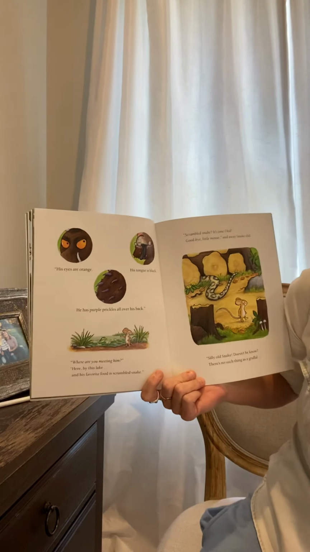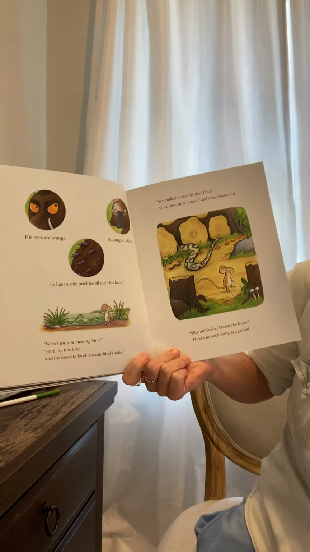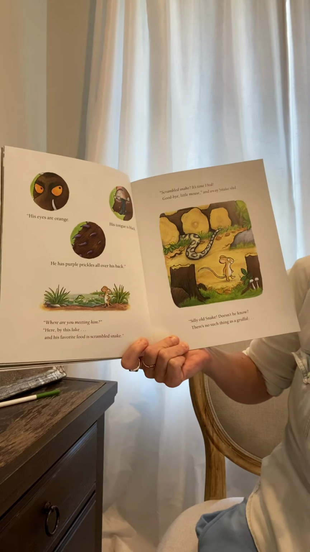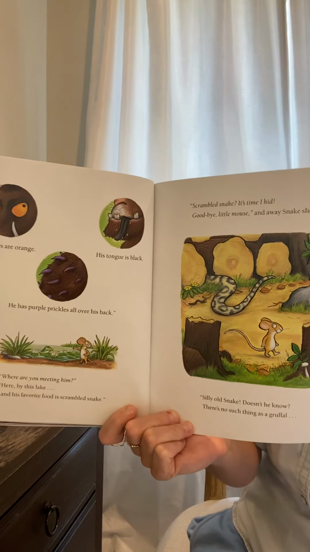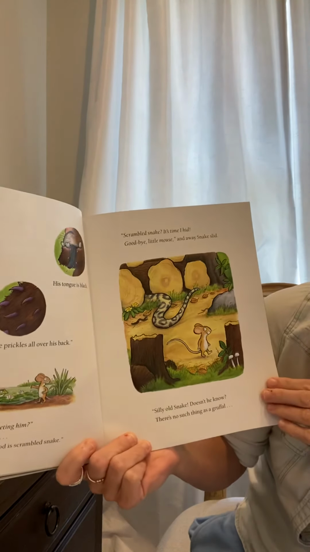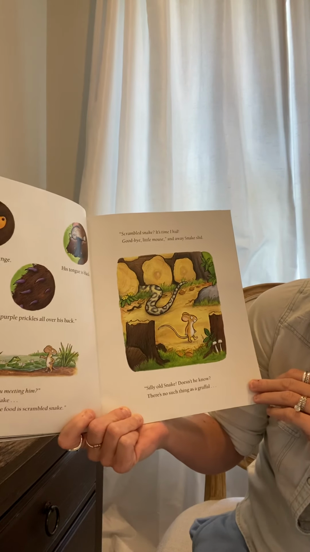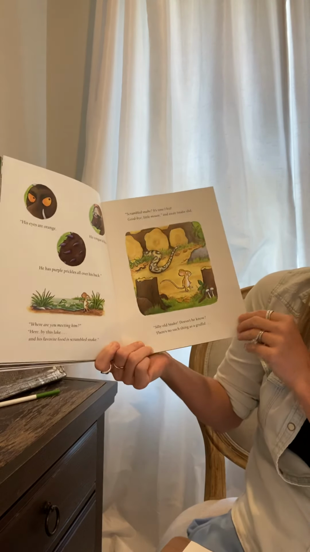His eyes are orange and his tongue is black. He has purple prickles all over his back. Where are you meeting him? Oh, here by this lake. And his favorite food is scrambled snake. Scrambled snake, it's time I hide. Goodbye, little mouse. And away snake slid.